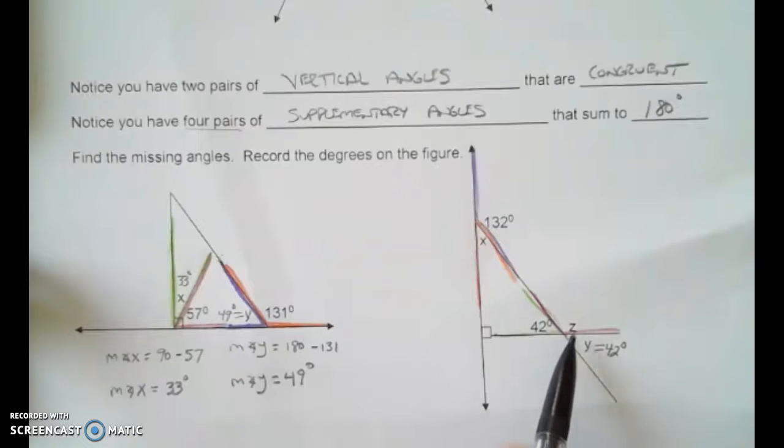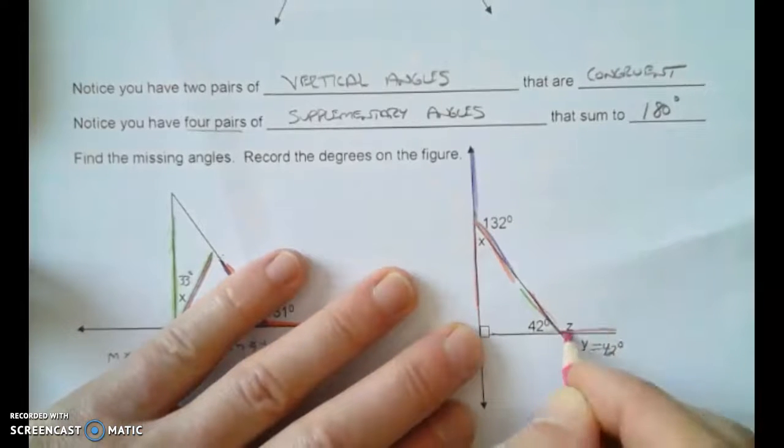Let's stay right here and get the measure of angle Z. Angle Z, I'll do that in my red color here.